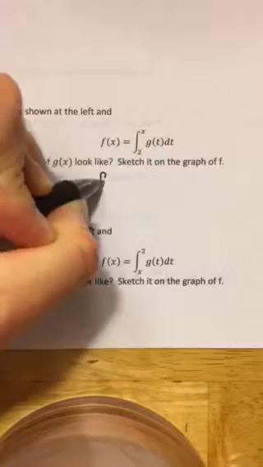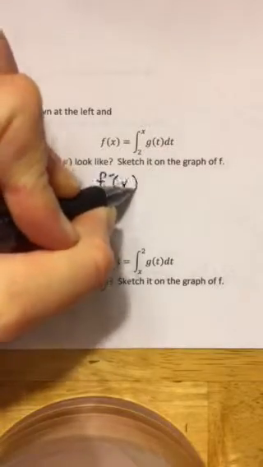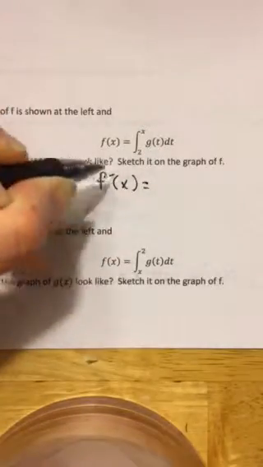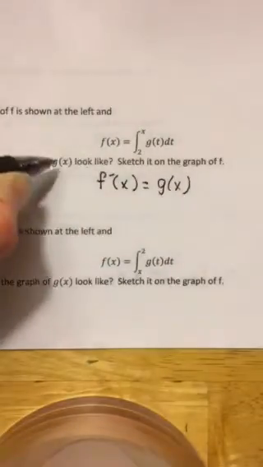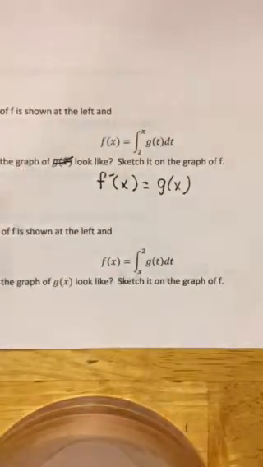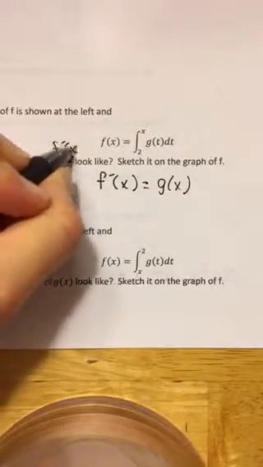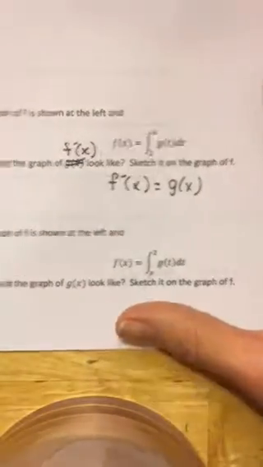So we first need to take the derivative using the fundamental theorem of calculus. So f prime of x is going to equal g of x. So now the question is really asking, what would the graph of f prime of x look like, since f prime equals g of x?